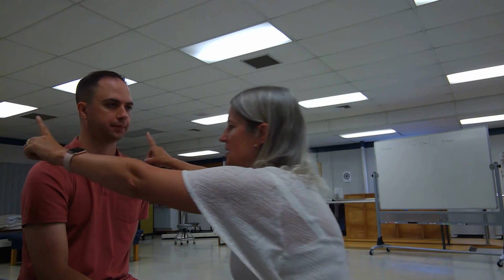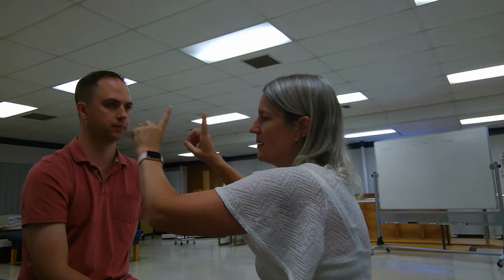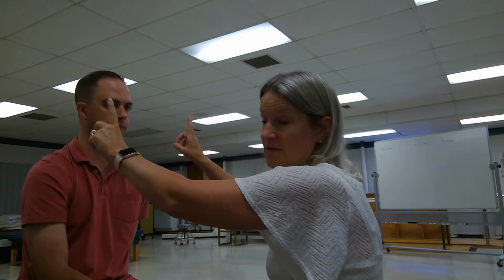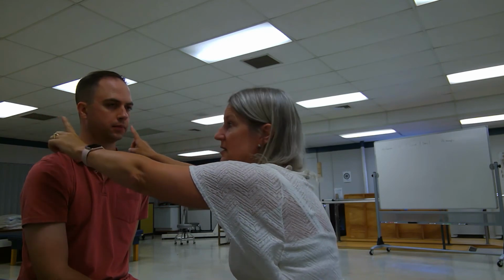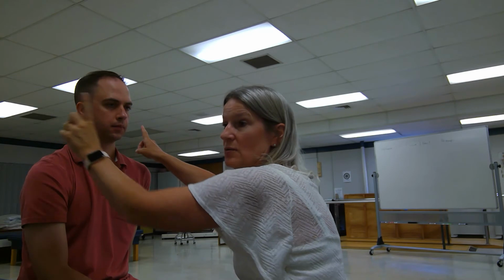I have tested peripheral fields, so visual fields, by starting behind their visual field and bringing one of my fingers into view and asking them to tell me when they see it. It helps to detect somebody that may have hemianopsia or neglect. It's hard to tell them apart with just an ocular exam.